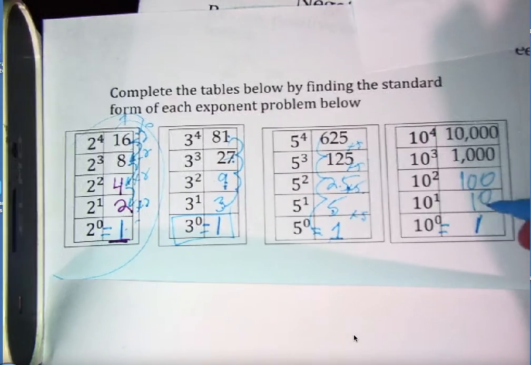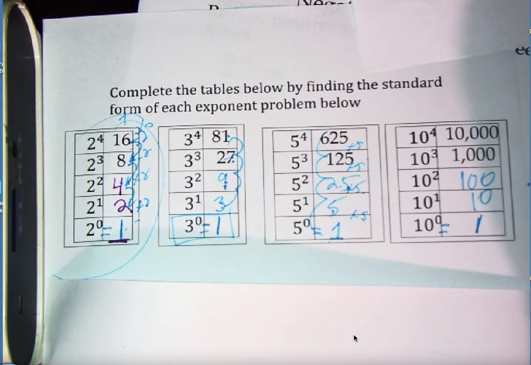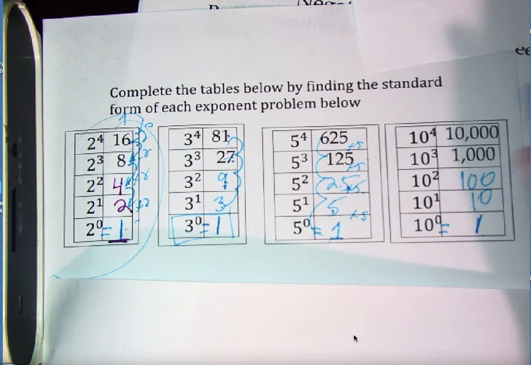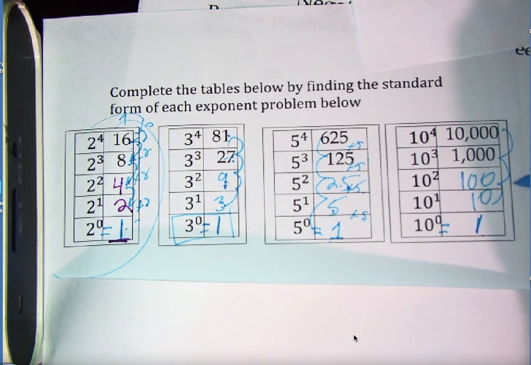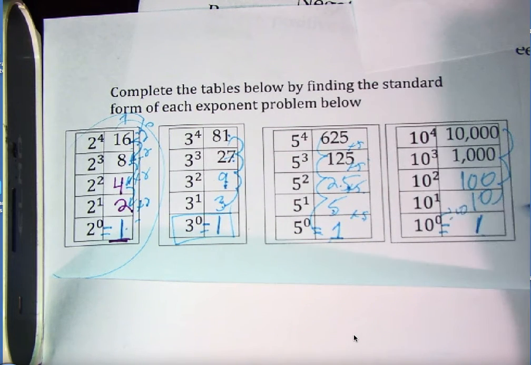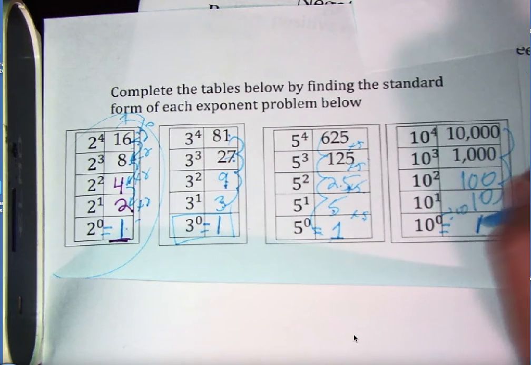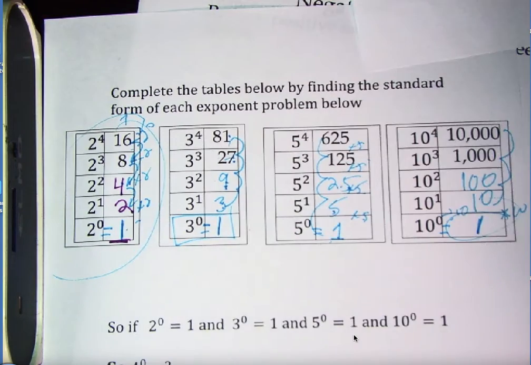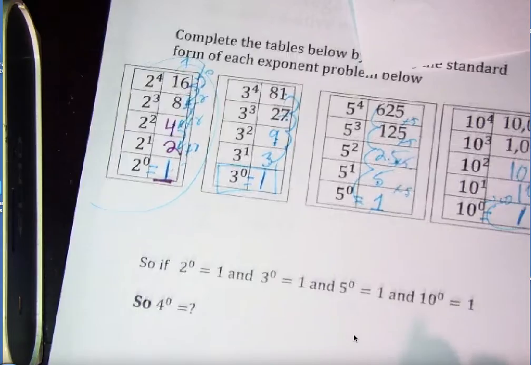You're being like early mathematicians. It has to be 1, because it has to work with what we already established. Right? If we go down, we're dividing by 10 each time. Going up, times 10 each time. So, the thing we weren't sure about, right?